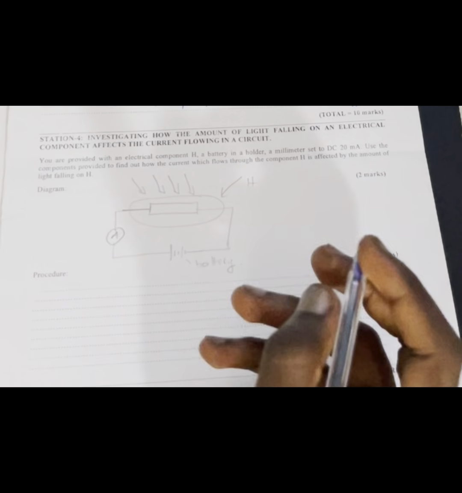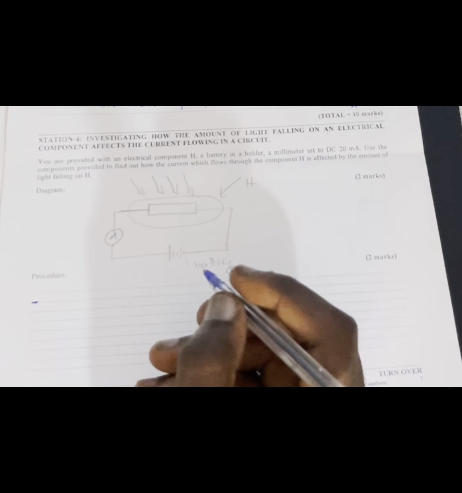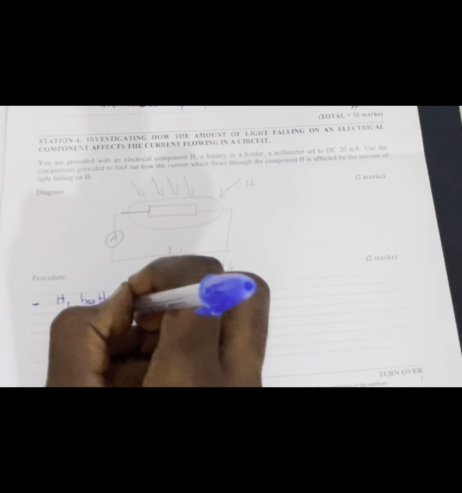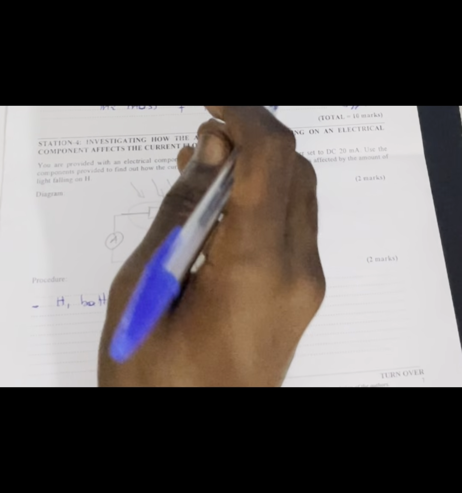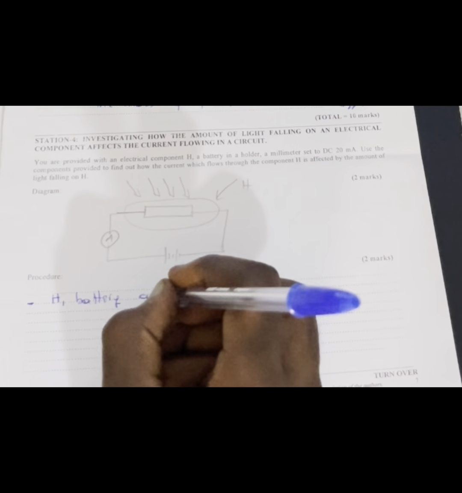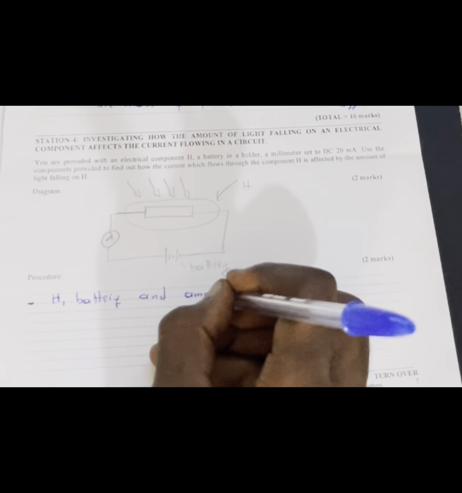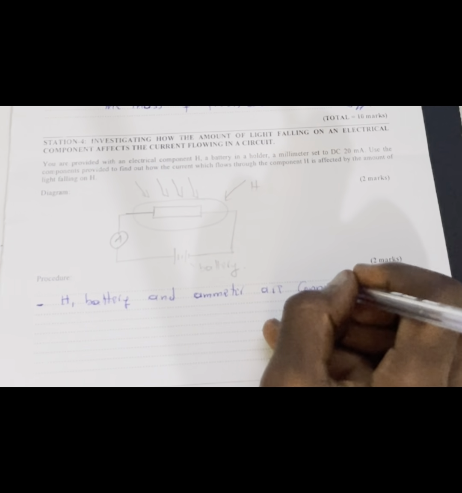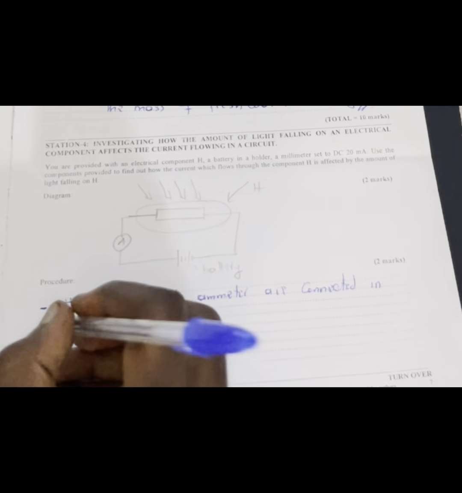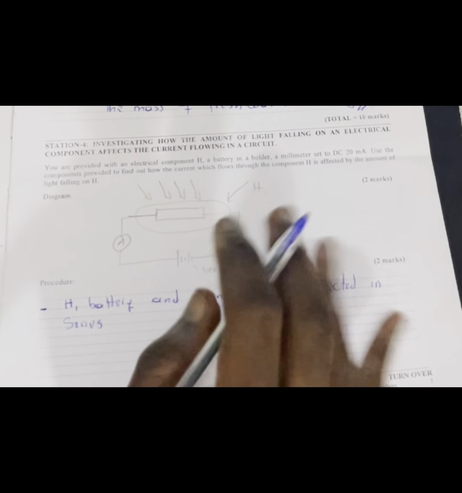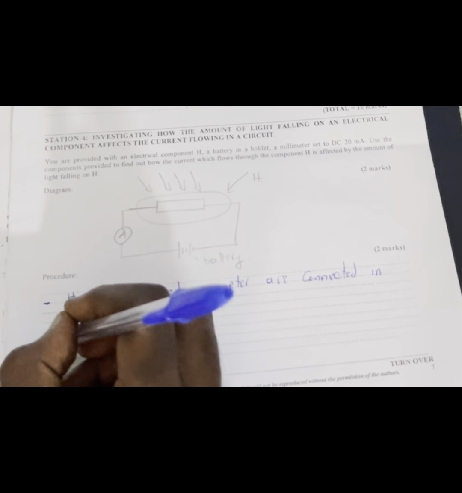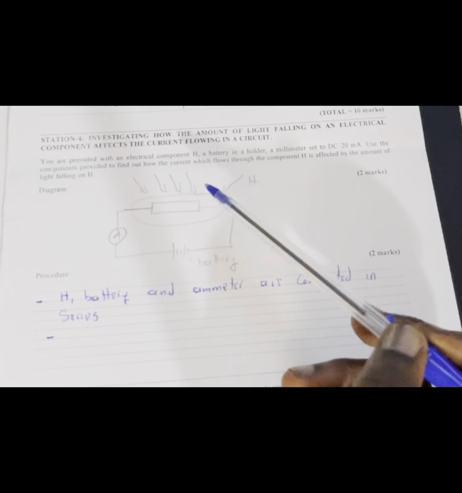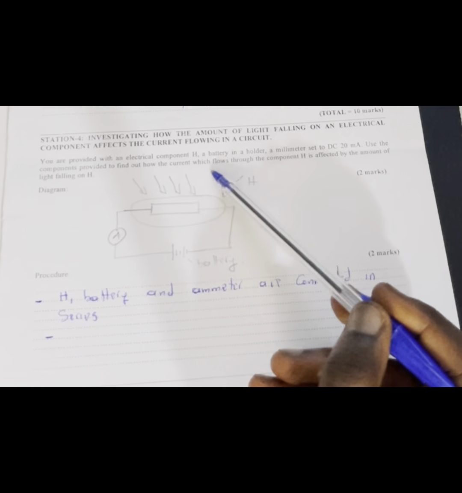Easy. Then for the procedure, you know what you're supposed to do. H, the battery and the ammeter are connected in series, exactly as we have here. Then we are supposed to do it when the amount of light falling on it, when it is exposed to light and when it is not exposed to light.